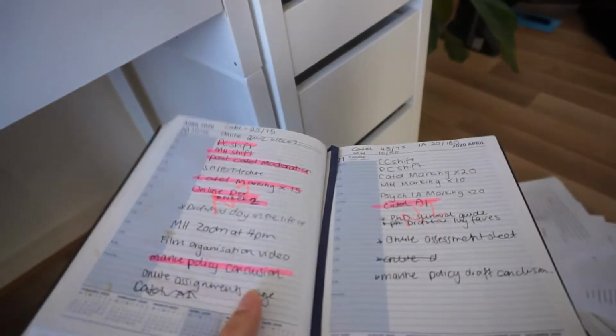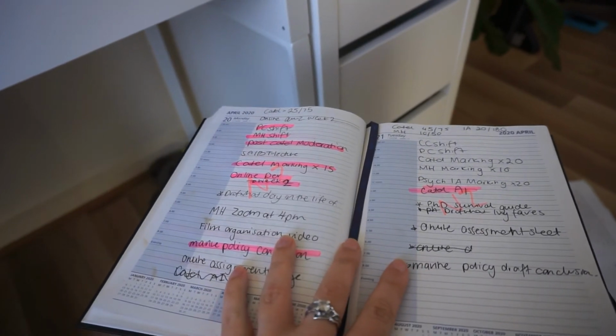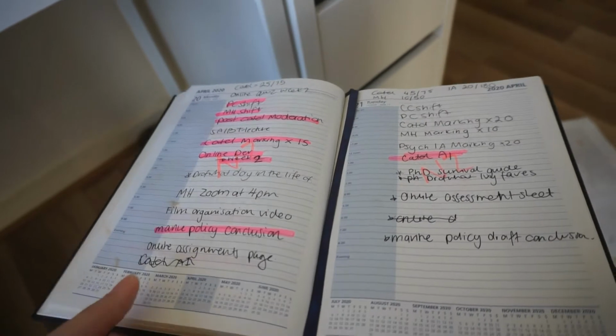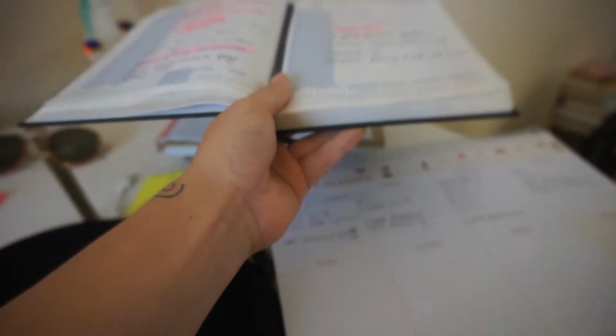So I would definitely recommend, if you like to-do lists, having a day to a page diary is really good. You can definitely get nicer ones than this. I just decided last minute that I wanted to do this, so I got a very plain, boring black one.